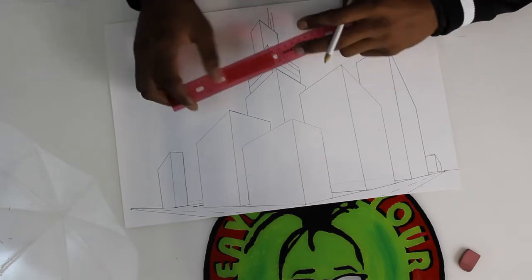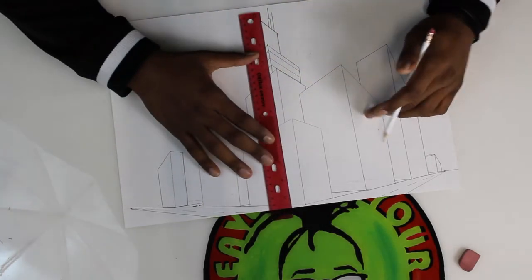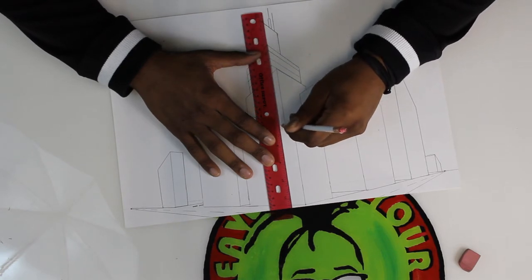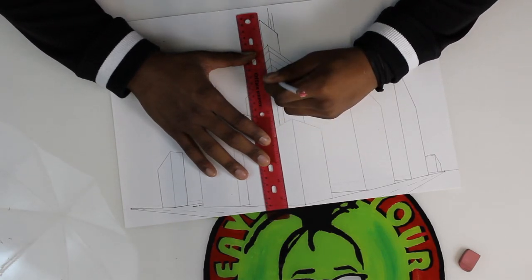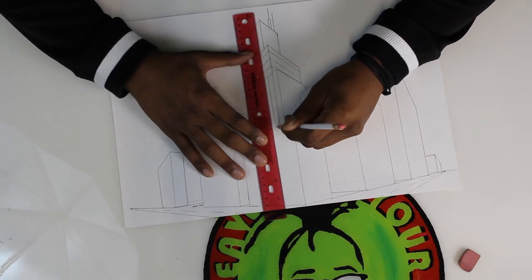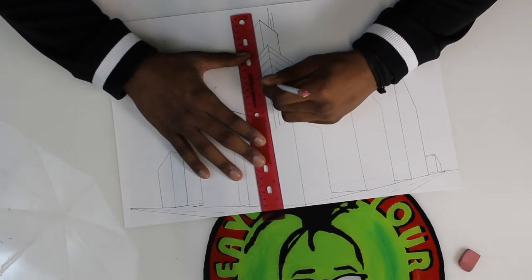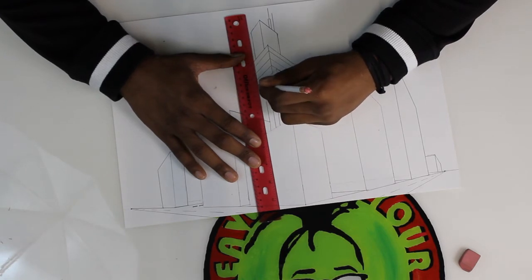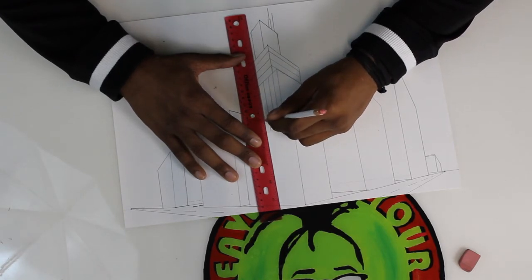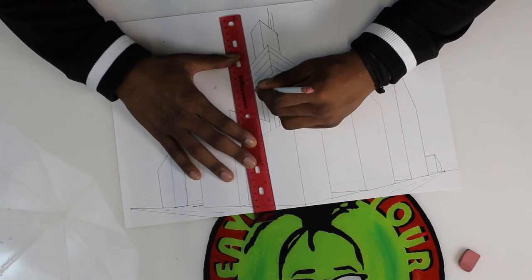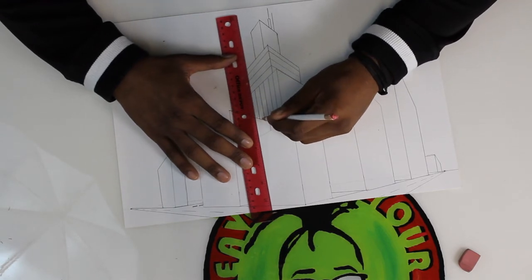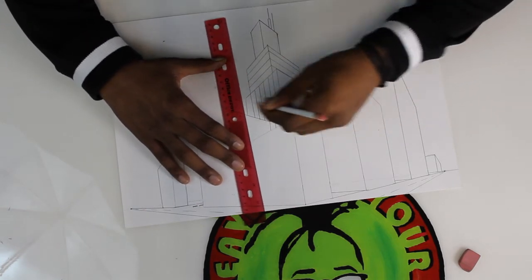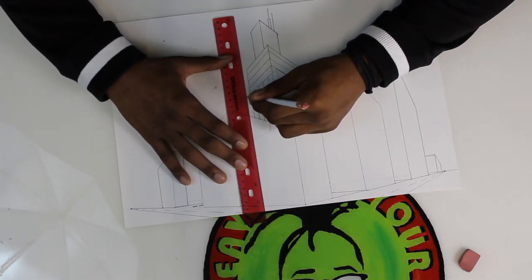As I begin to add windows and doors, all of those lines should also either be vertical, going straight up and down, or going towards the vanishing points. The windows on the left side of the building should be going towards the left vanishing point. The windows on the right side of the building should be going towards the right vanishing point.